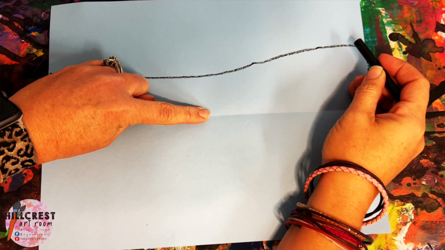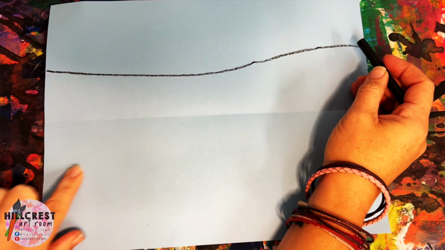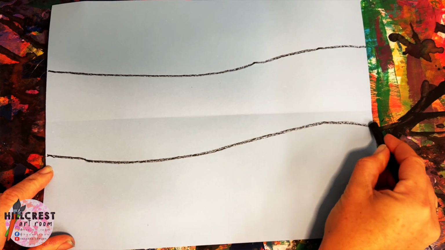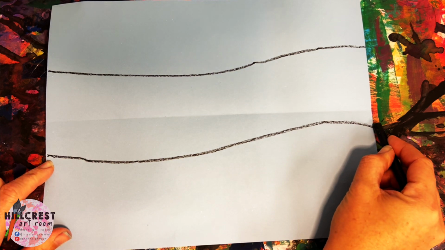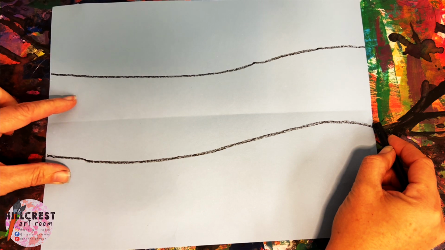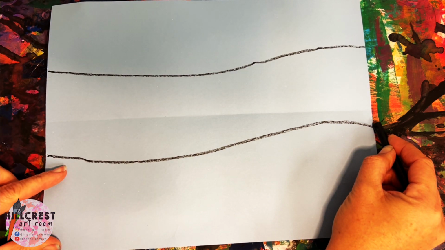This is your fold. The second long line is going below the fold. Same thing. Start on left and draw a line across. So this is our two lines. This is going to be the background. We're going to fill a few more into the middle ground, and then two small ones in the foreground.